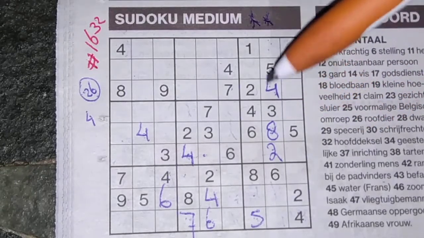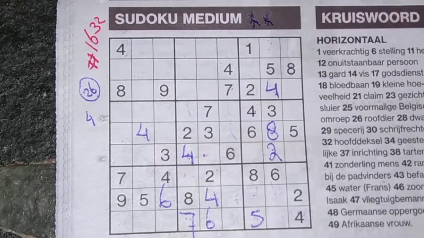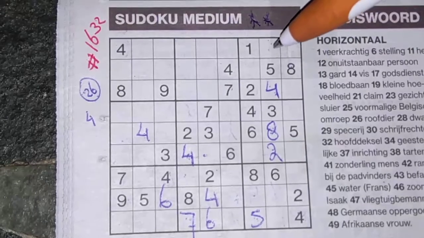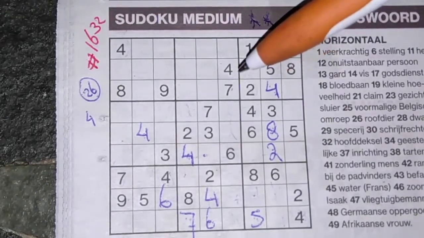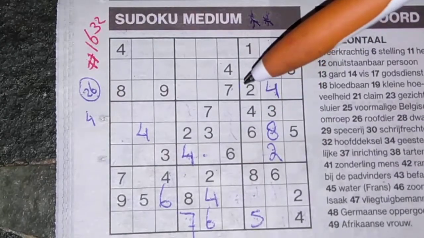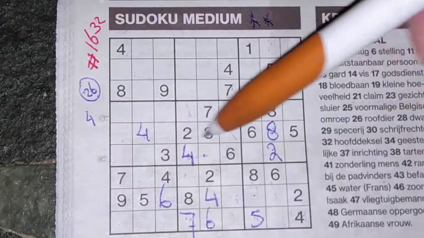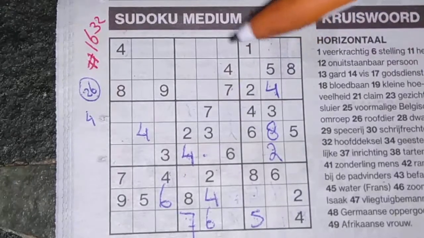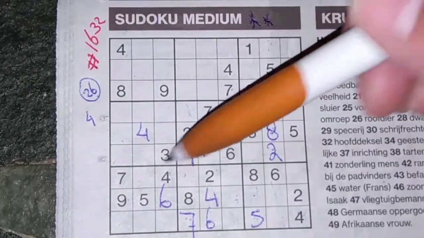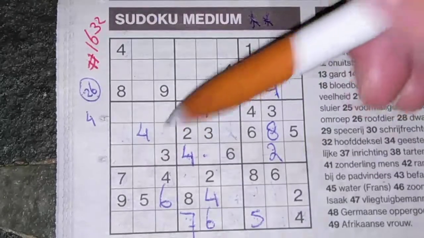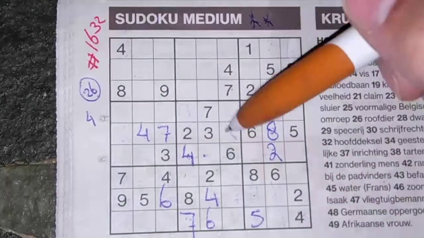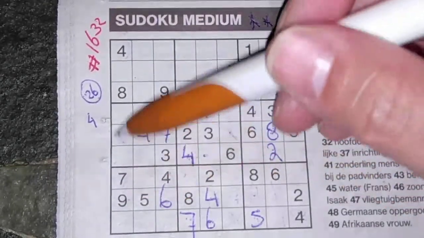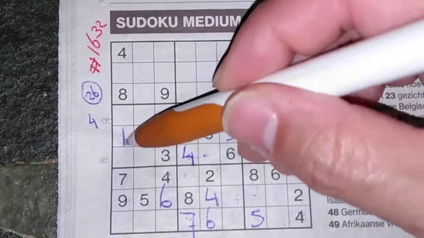1, 7 and a 3. 1, 9 and 7. In the middle row, we have 3 missing numbers. One of the missing numbers is 7. We see here a 7, so no 7 there. Here a 7, no 7 there. The only place for the 7 should be there. 2 boxes left in the middle row for the numbers 1 and 9. We see here a 9, no 9 there. 9 should be here and a 1 goes there.